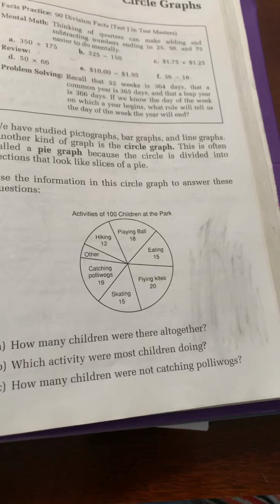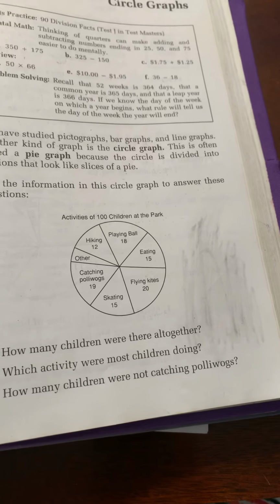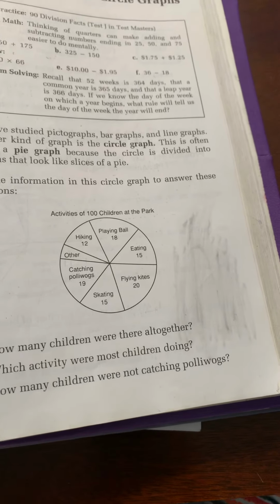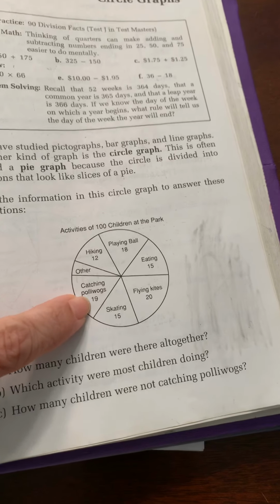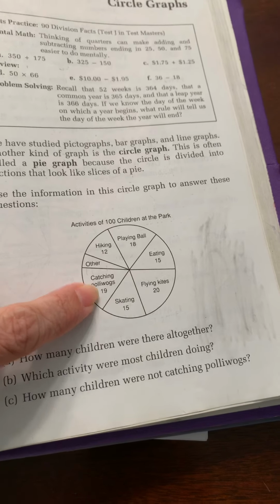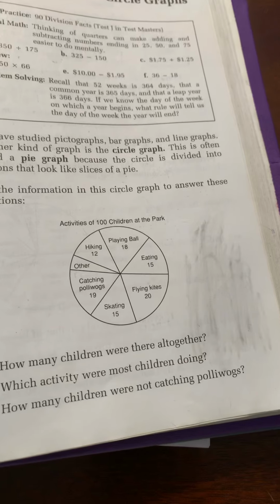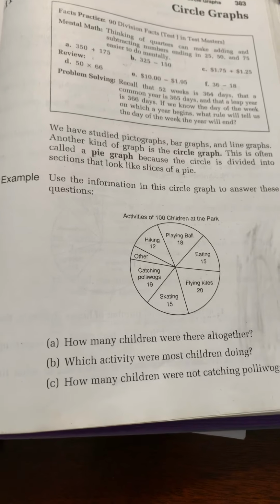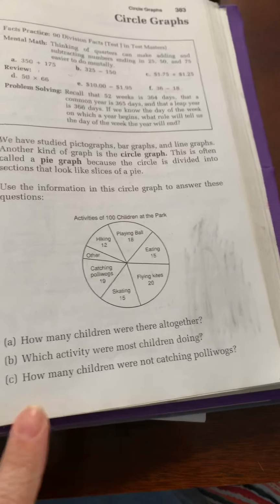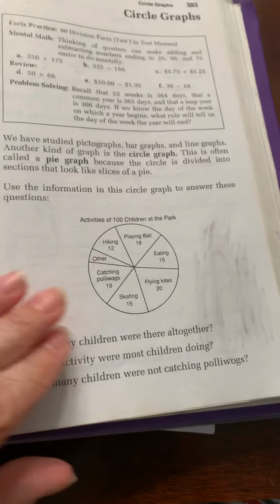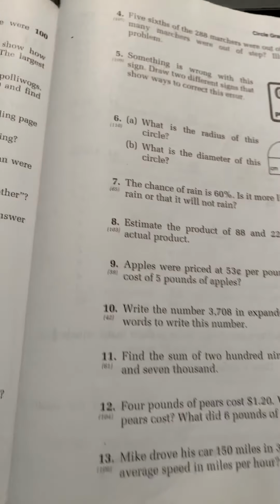Okay, so in your head, you could probably do 100 minus 20 would be 80, and then minus one more, because this is one less than 20. Or you could write it out, 100 minus 19, and you would get 81. So how many children not catching pollywogs would be 81.